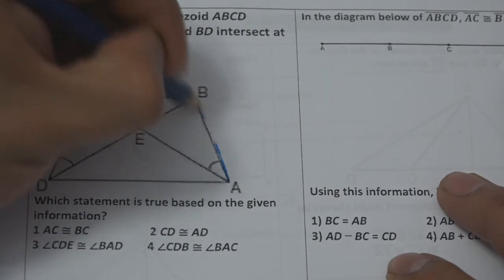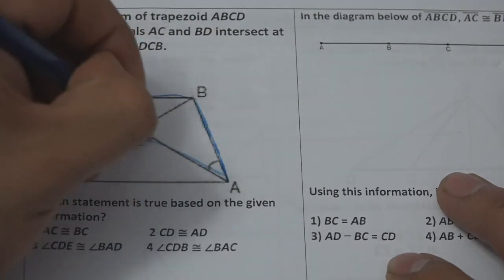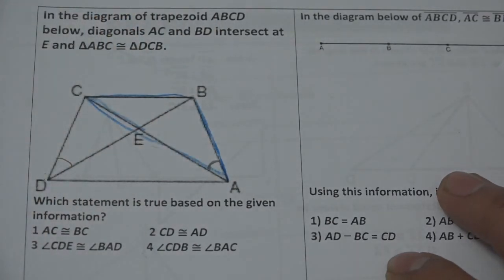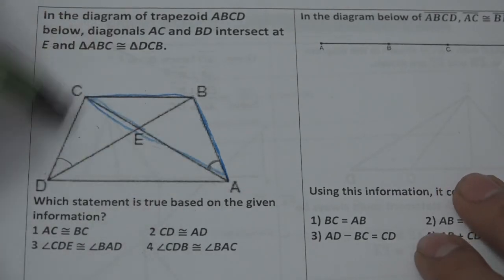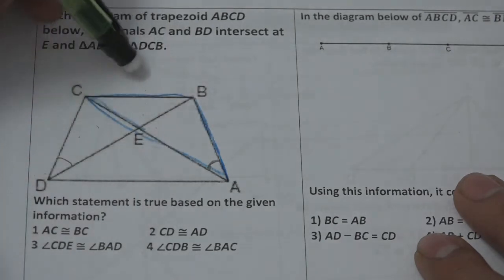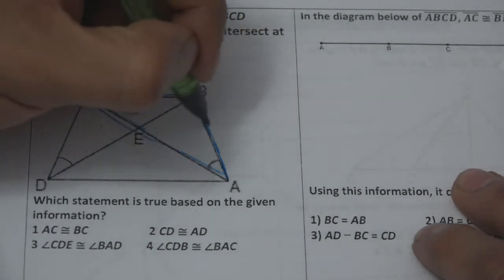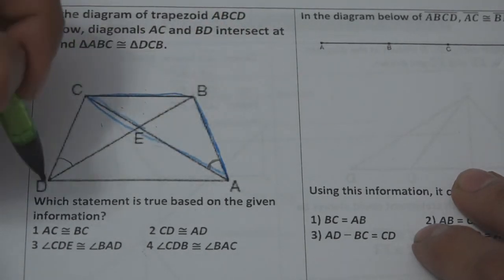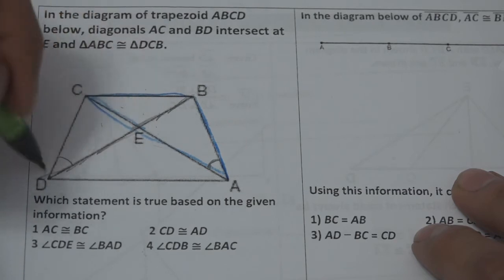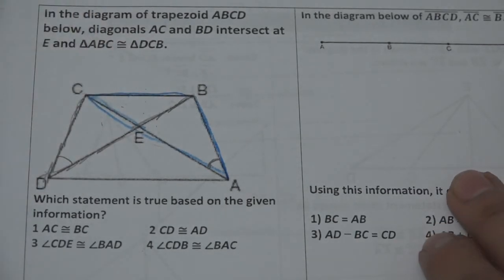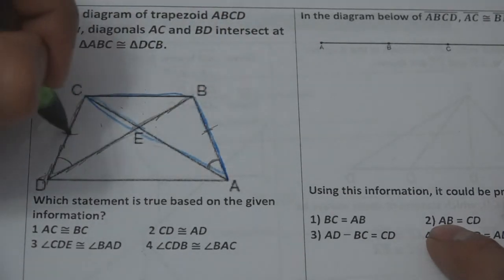So we're talking about ABC. This is the triangle we're talking about. So this is one triangle and this is the other triangle, just in case you're thinking that it's actually this one. No, it's this triangle right here and this triangle right here. So I know that if these two triangles are congruent, look, DCB, we're talking about this other triangle.